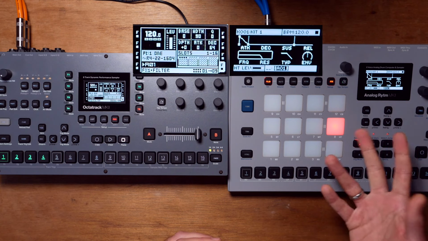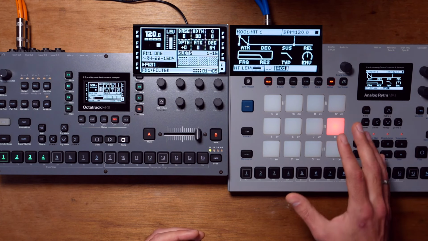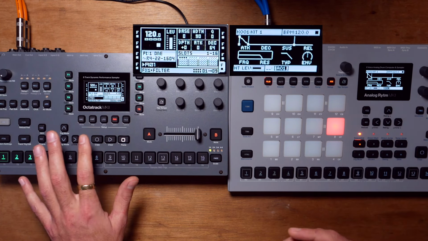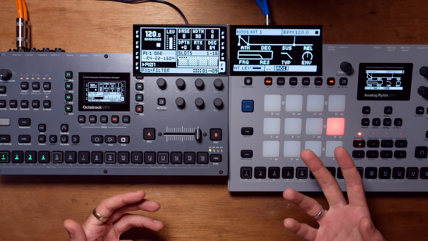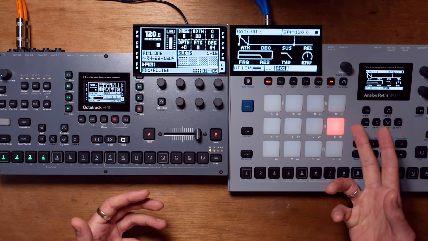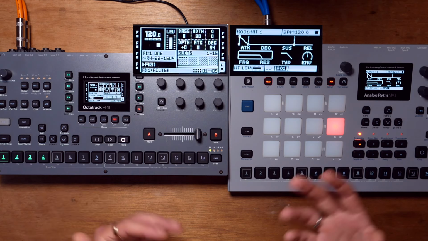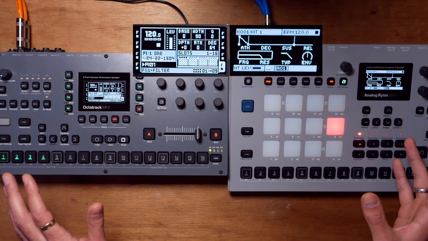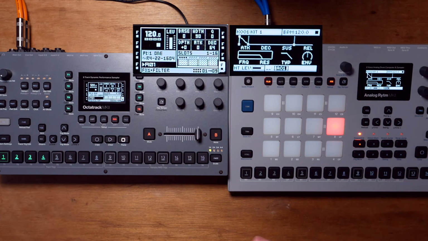Somehow I feel like I hear less bass on here than I do on the Octatrack, but I hear more highs here than I do there. But don't trust me, I'm no audiophile by a long shot.